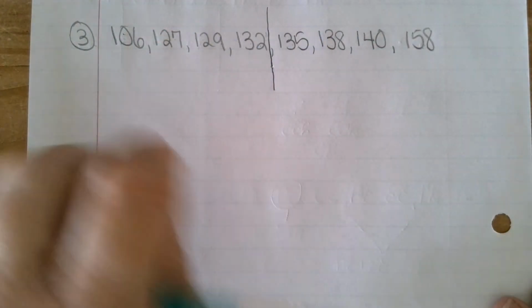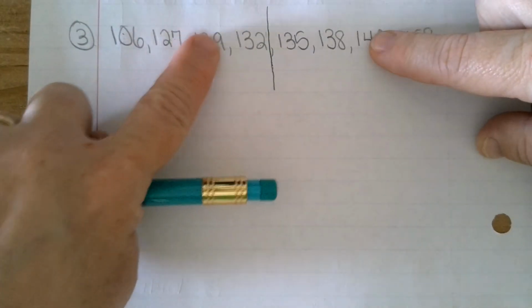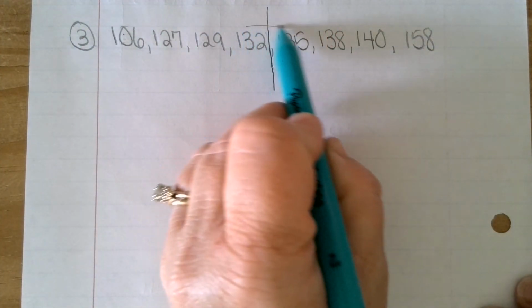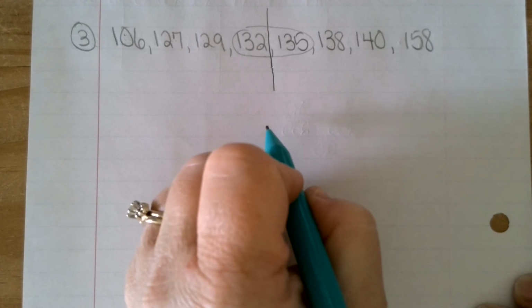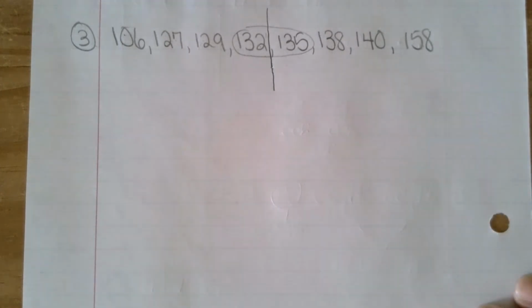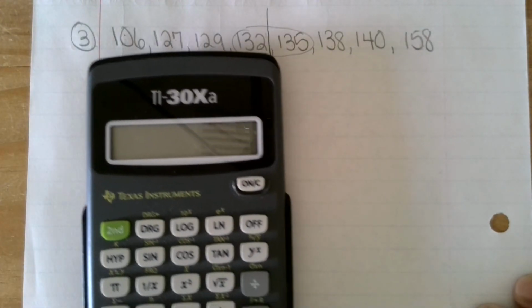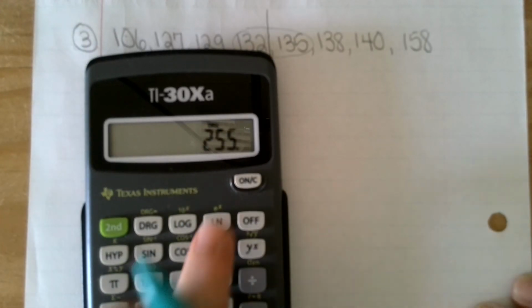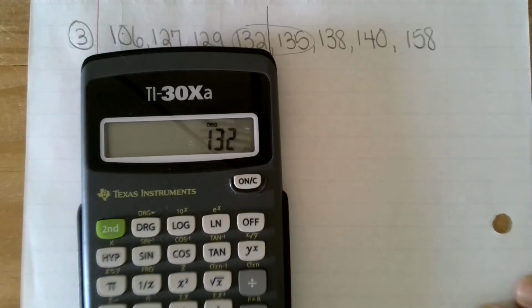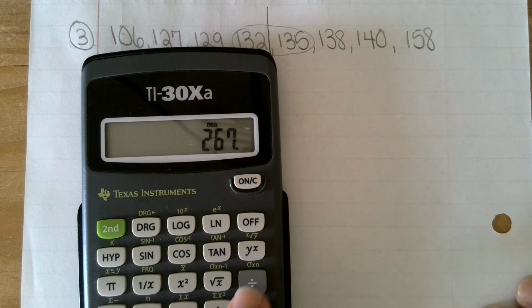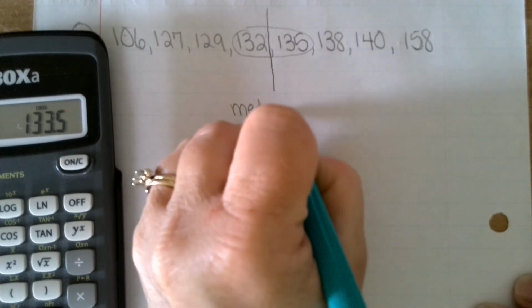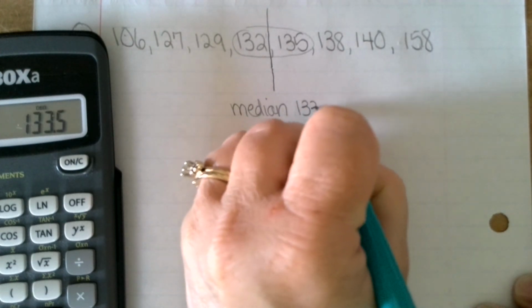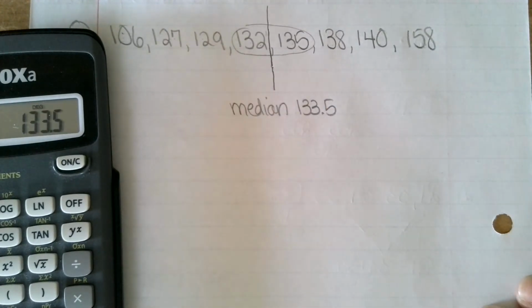If I cross these off and keep working my way in, the median of the whole set of data is going to be 132 plus 135 divided by 2. So the median is 133 and 5/10.